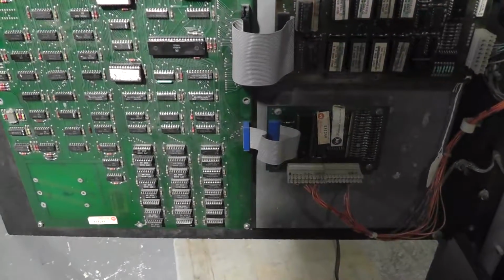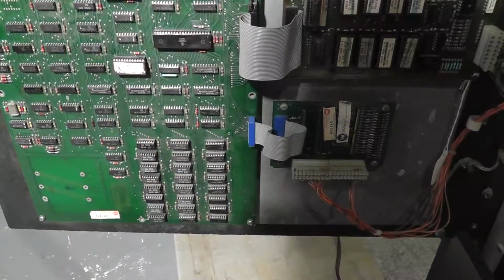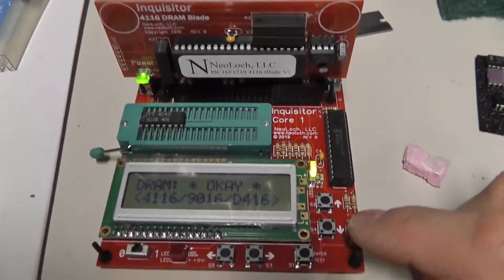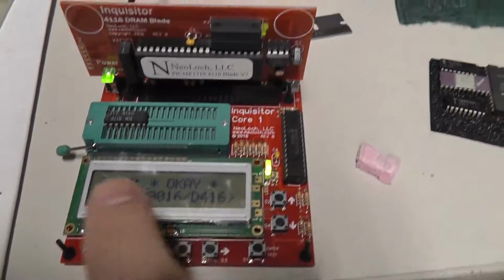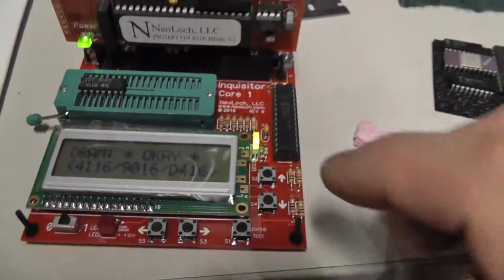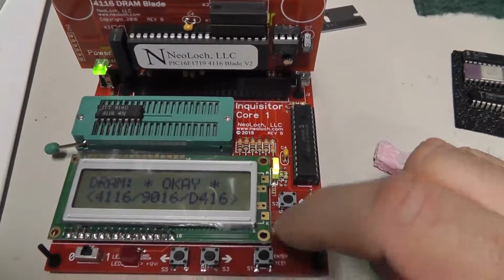Or maybe, well, the RAM said it tested okay, so. All right, let me reseat 127. Actually, instead I pulled chip 127, which is the same type of RAM, this ITT 4116. So let's test it in this tester here.